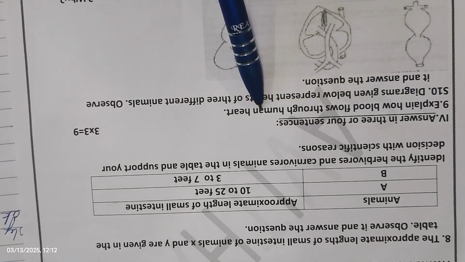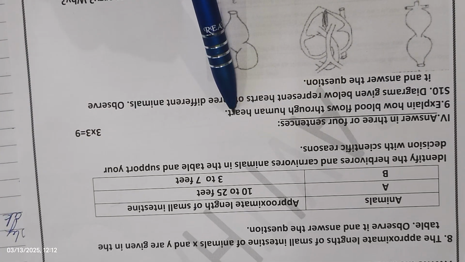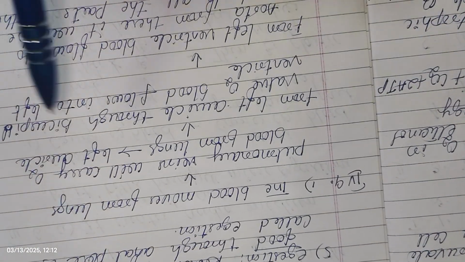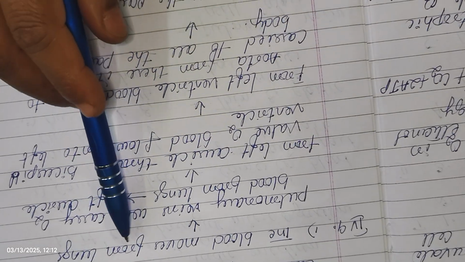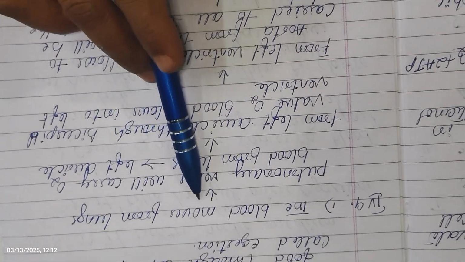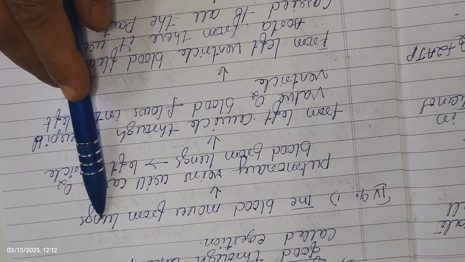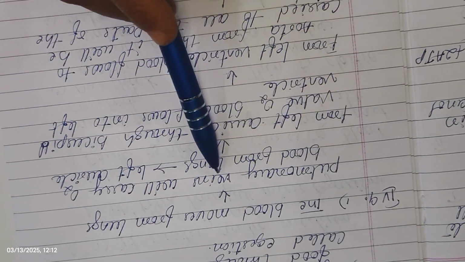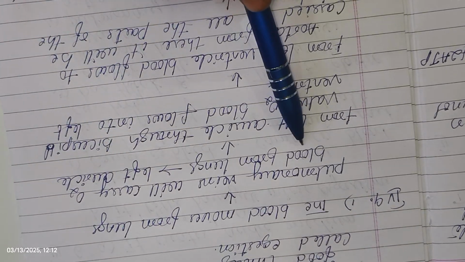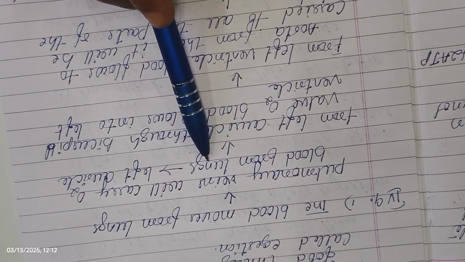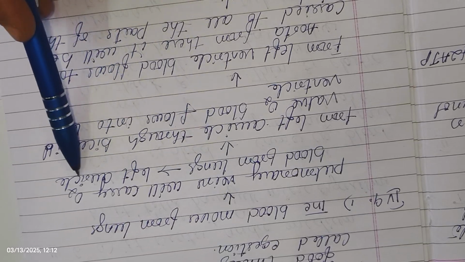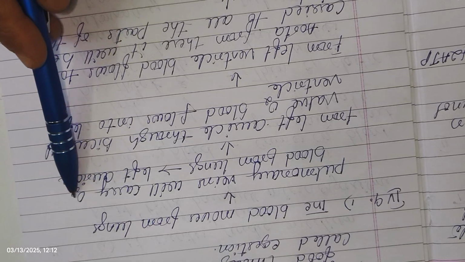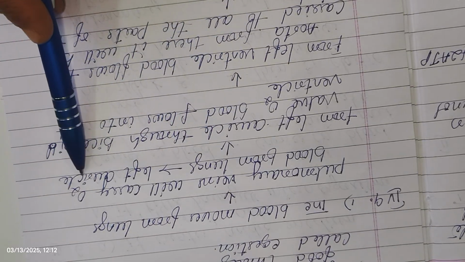Explain how blood flows through the human heart. So we'll see how the blood flows in the human heart. The journey of the blood starts from the lungs. The pulmonary veins will carry oxygenated blood from the lungs to the left atrium, or left auricle.